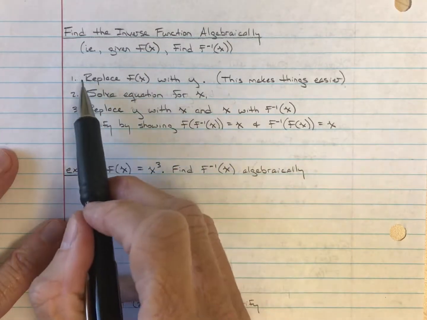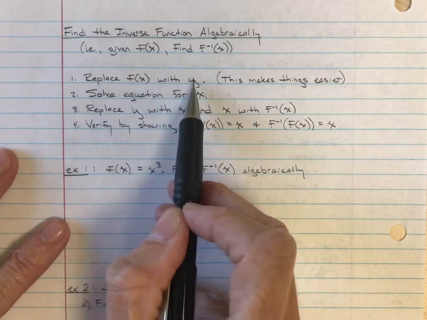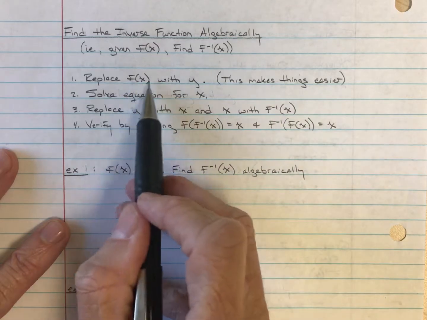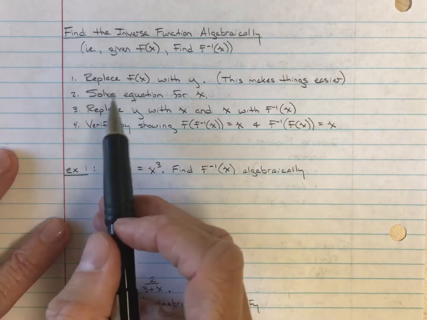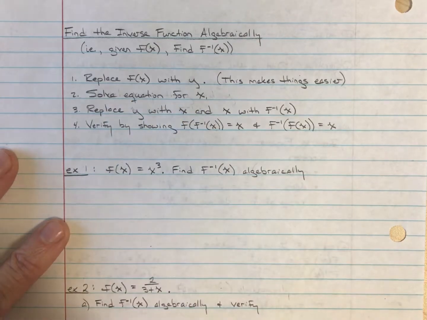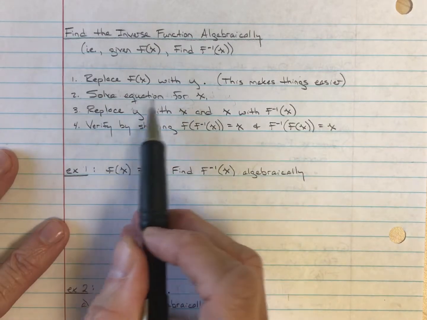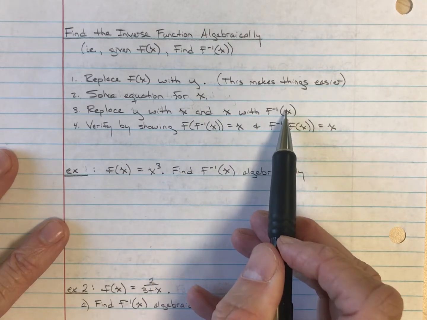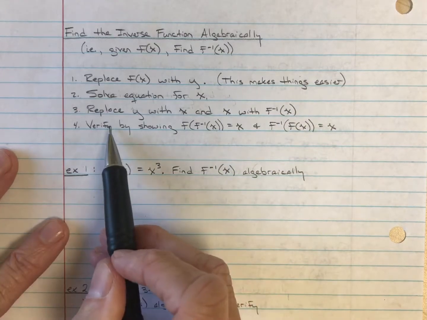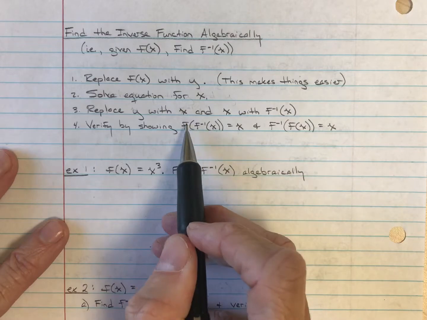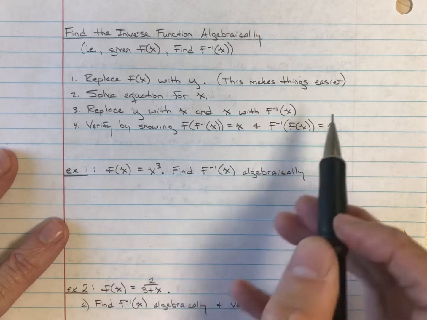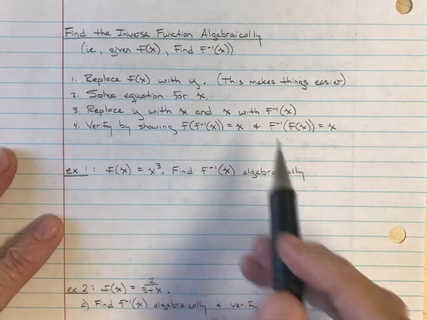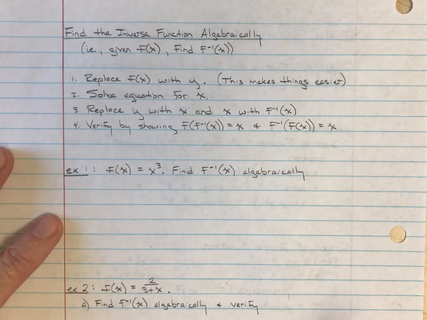Step 1, I suggest replacing the f of x with a y. It just makes things a little easier as you do some algebra to have one letter as opposed to this notation here. Step 2, solve the equation for x. Step 3, you're all done with this. Replace the y with an x and replace the x with the inverse function of x. And then step 4, verify by showing that this is true, which we saw in a previous video lecture, and this is true. Okay, if those two things are true, we know that our algebra was done correctly. Okay, let's look at 2 examples for this.